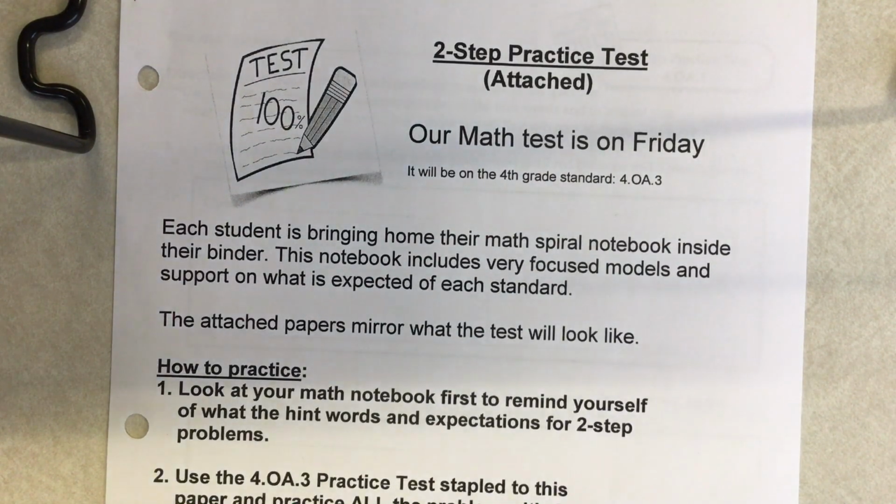If you've already read it and understand it, you can skip past this part and go to the actual practice test. But if you're in class and you're looking at this for the first time, I want you to watch this part so you understand what to expect for tomorrow and how to practice.